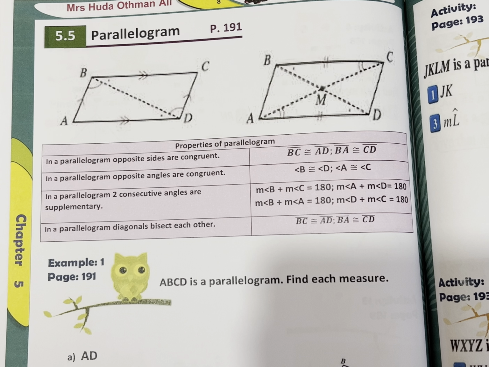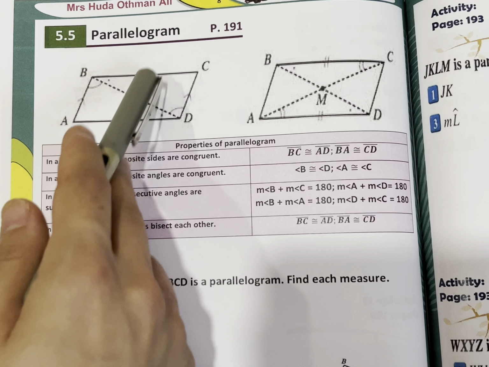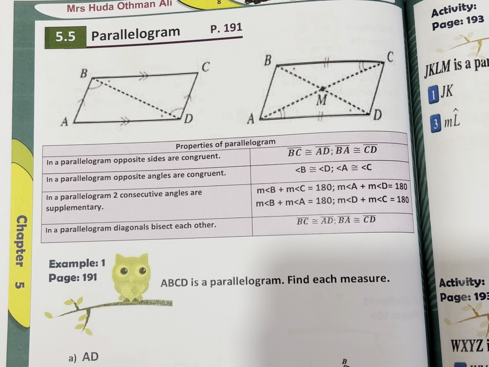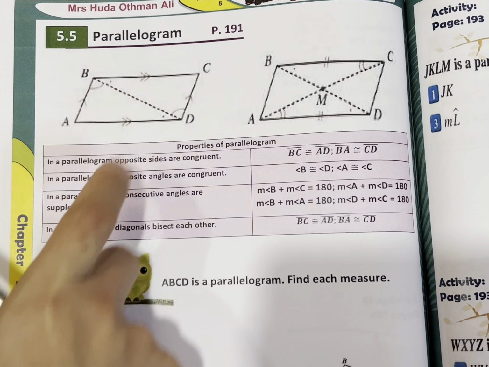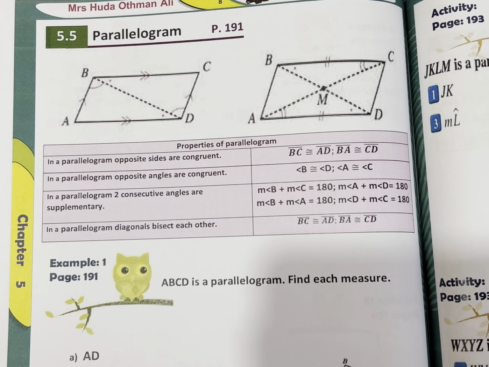Okay, now let's know the properties of parallelogram. The first property of parallelogram is that the opposite sides are congruent to each other. As we said, opposite sides are congruent to each other. The second property is that the opposite angles are congruent. That means angle A and angle C are congruent to each other. If this is 20 degrees, this is also going to be 20 degrees.